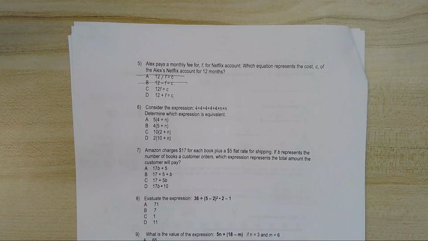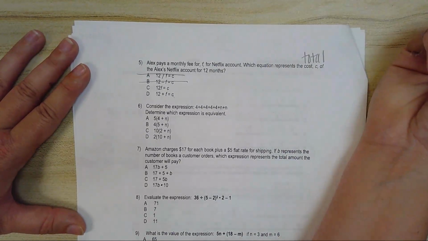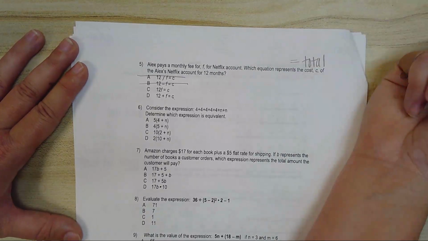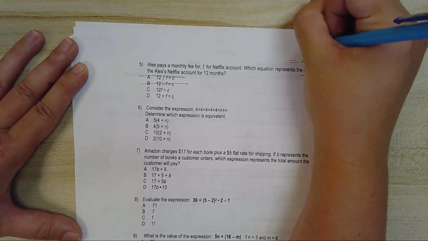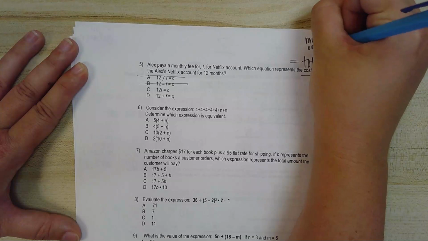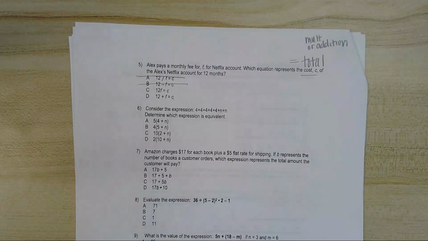I think I said that wrong. I did. Every month that we have times my monthly fee, which is $12, will equal how much I pay in one whole what? Year. My total cost. So my cost is talking about my total, and we know when we're trying to equal a total cost, that's multiplication or addition.